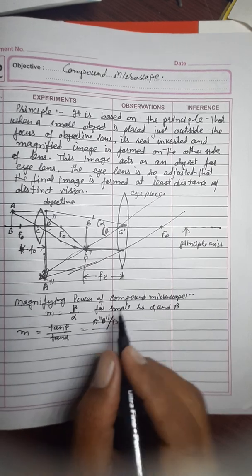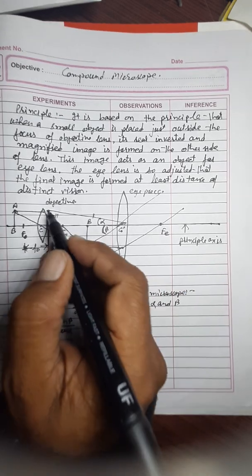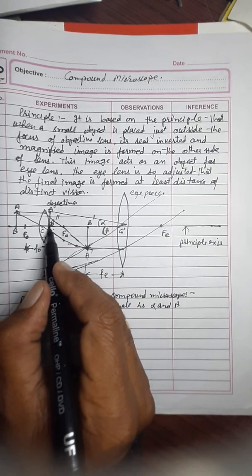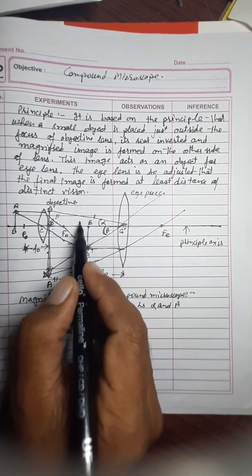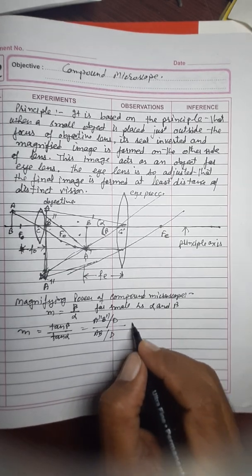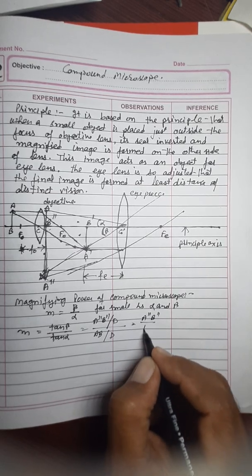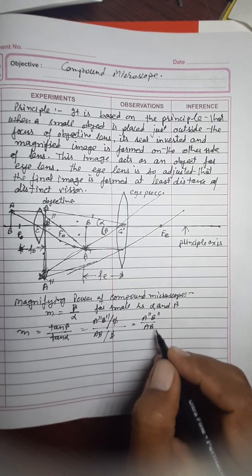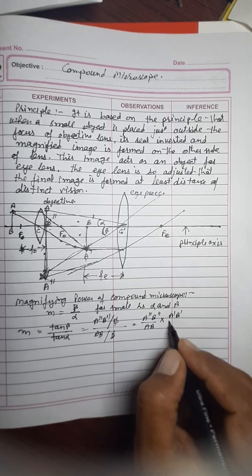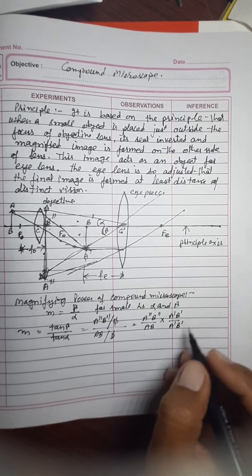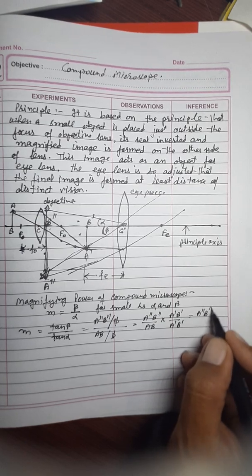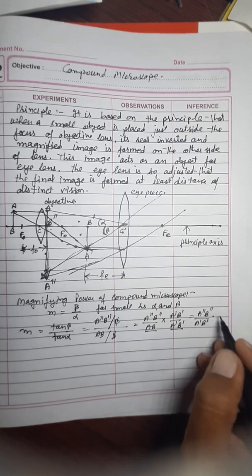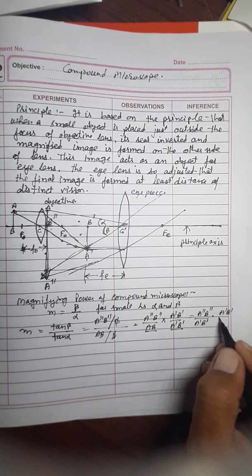Similarly, tan alpha equals AB divided by D, because this distance is the same for the upper and lower right-angled triangles. So m equals A double dash B double dash divided by AB, because D cancels D. Multiplying and dividing by A dash B dash, it equals A double dash B double dash divided by A dash B dash, into A dash B dash divided by AB.